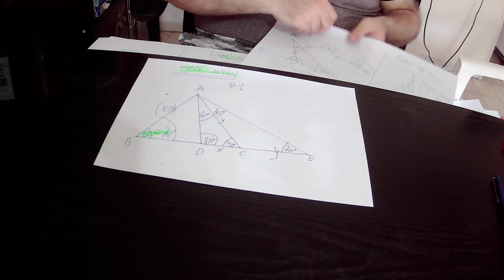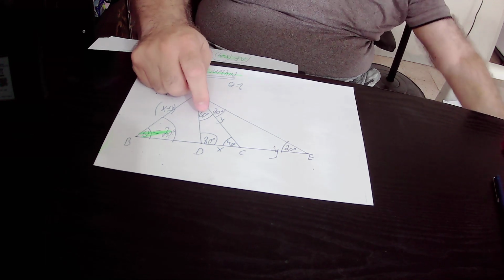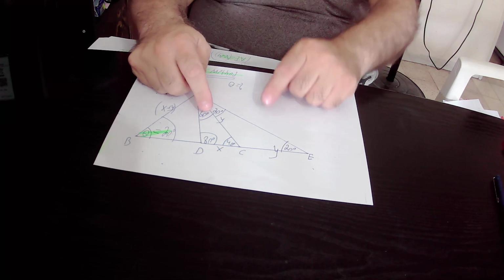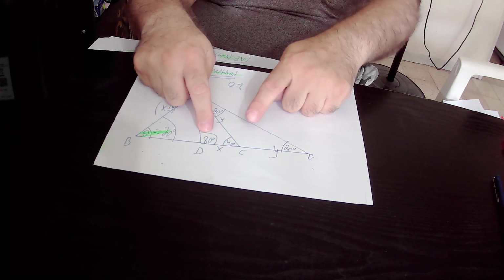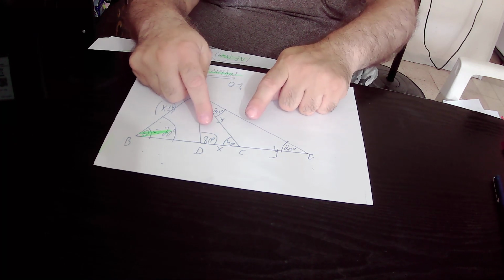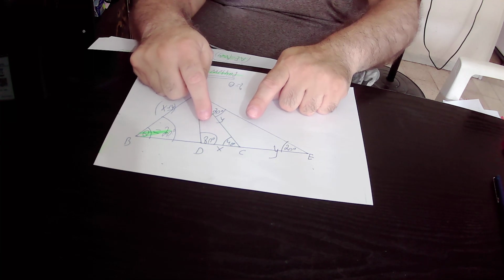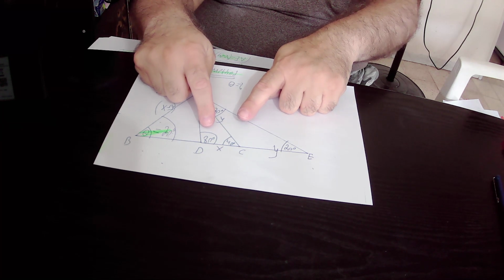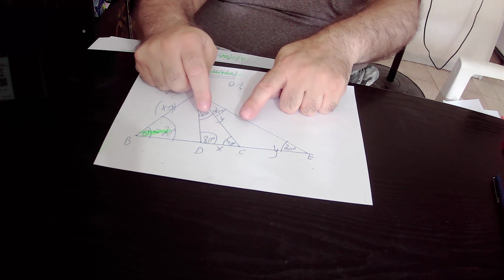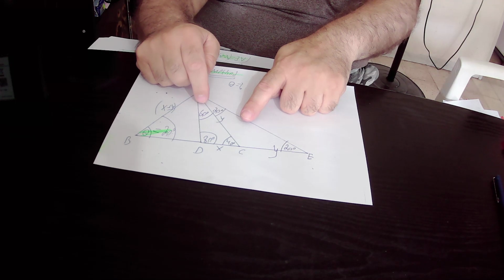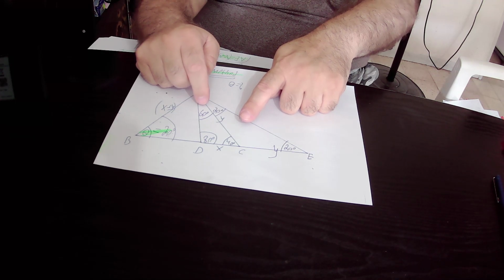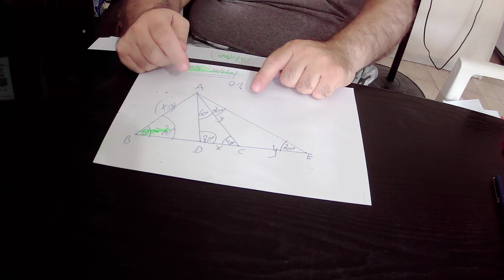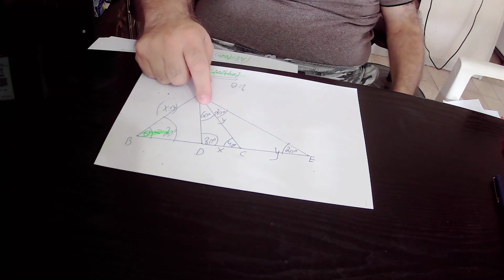Then we focus on triangle ADC. So actually here, in triangle ADC, this angle equals 80 degrees, this angle equals 40 degrees. 40 degrees plus 80 degrees is 120 degrees. So if two angles equal 120 degrees, the third angle must be equal to 60 degrees, because 60 degrees plus 120 degrees is 180 degrees. That is the sum of the angles in triangle ADC. Okay, so this angle equals 60 degrees.